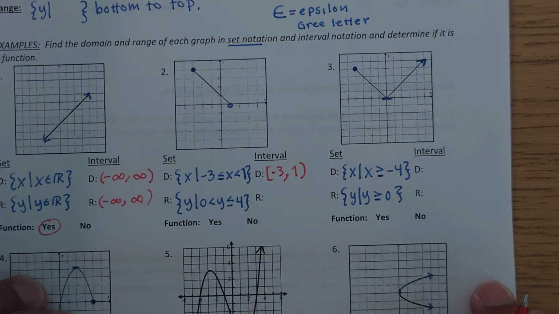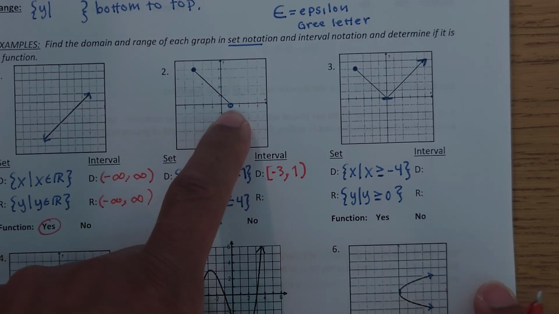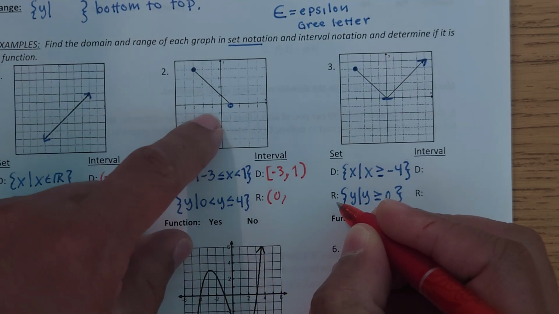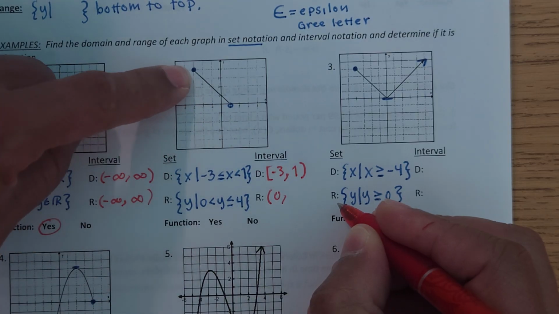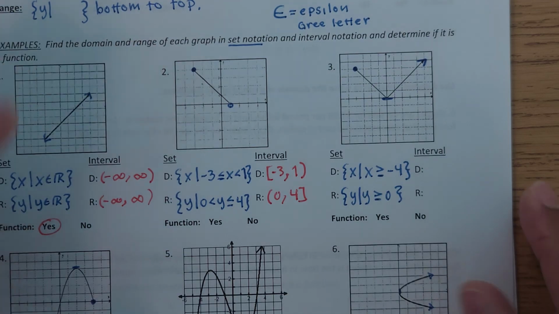Okay. The range, bottom to top. So the bottom is 0. And notice again, it's an open circle. So parentheses at 0. And then y is 4 at this point. And that's a closed circle. So 4 gets a bracket.